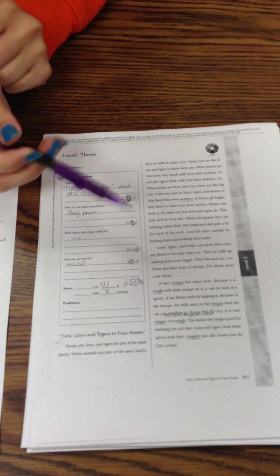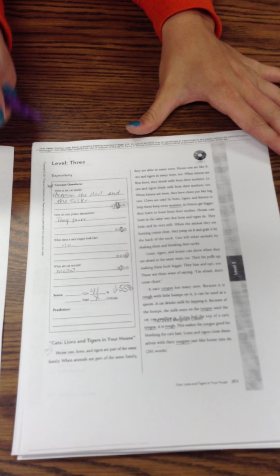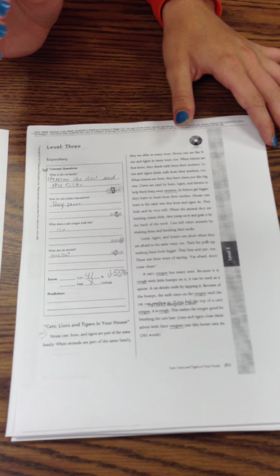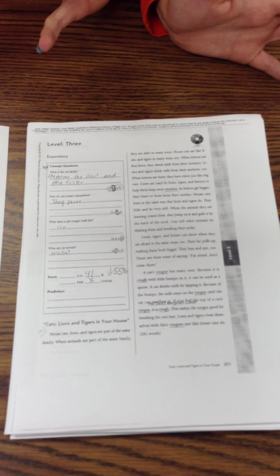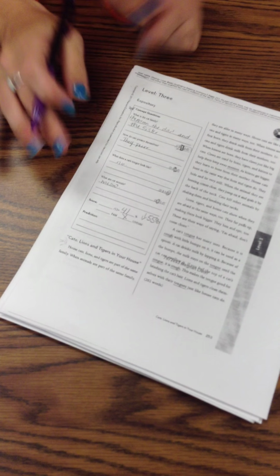And when you find another passage for them to read, you want to keep it at the same level. So although she scored only 41% for the concept questions at the 3rd grade level, you want to pick another 3rd grade level passage to try the concept questions again. And you'll just keep doing the concept questions until she scores above a 55%. Okay. So now she's going to read.